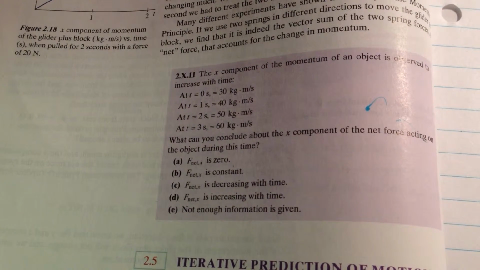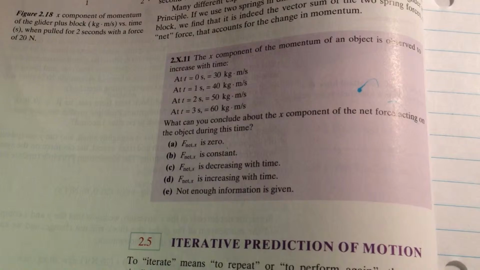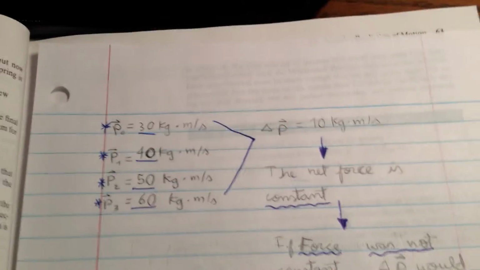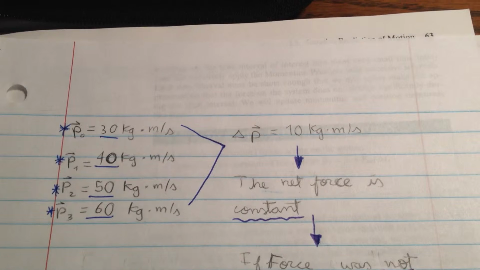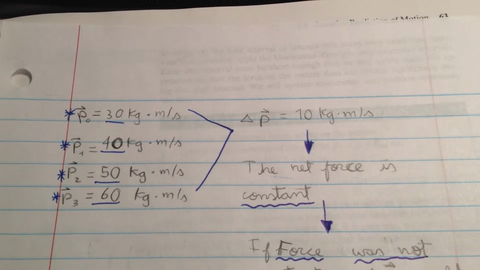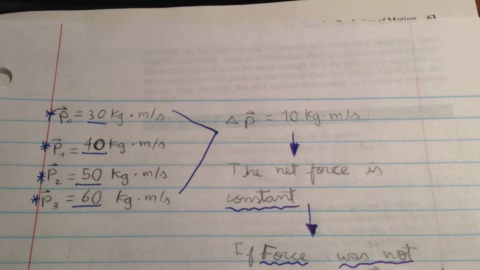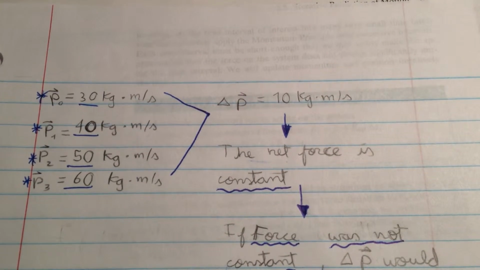We're given 5 options: F net x is 0, F net x is constant, F net x is decreasing with time, F net x is increasing with time, or not enough information given. In order to understand this problem, I wrote down the 4 momentums and found that the change in momentum between each of those 4, between P0 and P1, P1 and P2, and P2 and P3, is a change of 10 kilograms times meters per second. Therefore, the net force is constant.